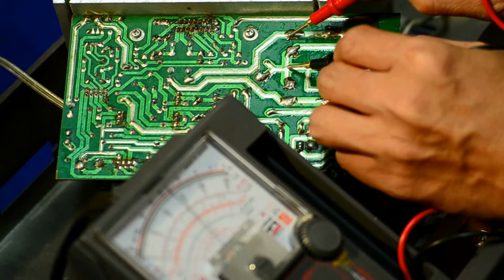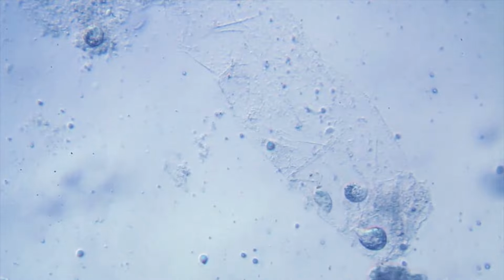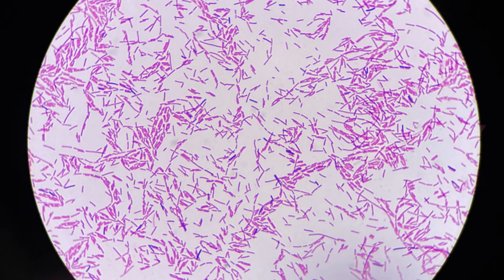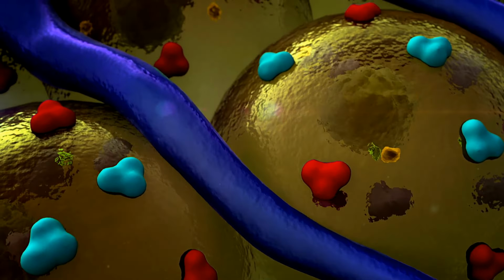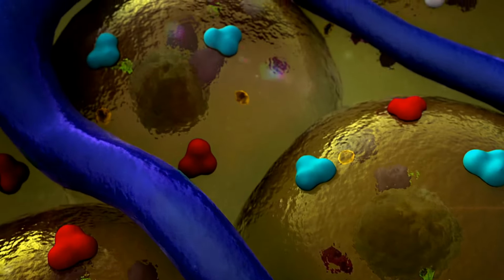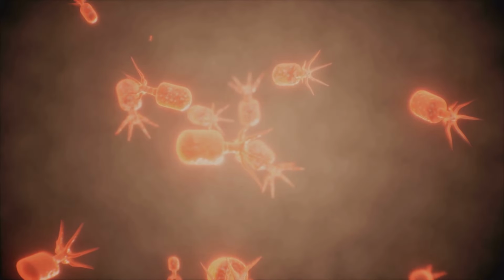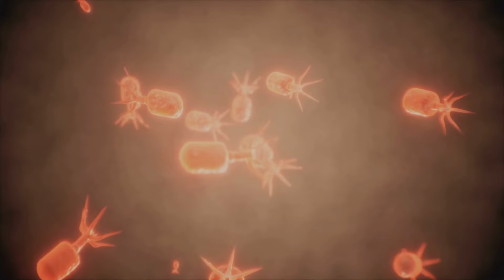AFM has the answer. One particularly exciting application is the study of biological molecules in their natural environment. AFM allows researchers to prod and poke at cells, mapping their stiffness, measuring the forces between proteins, and even unraveling the mechanical secrets of DNA. It's like being able to perform surgery on a single cell, manipulating its components and observing its response in real time.